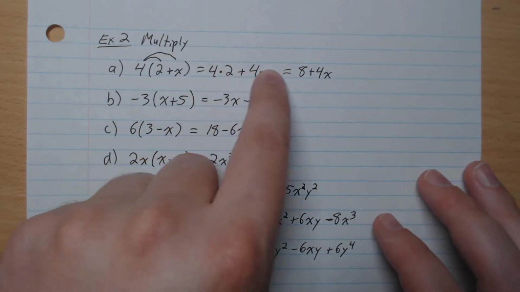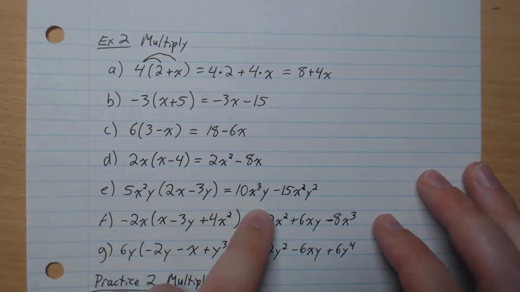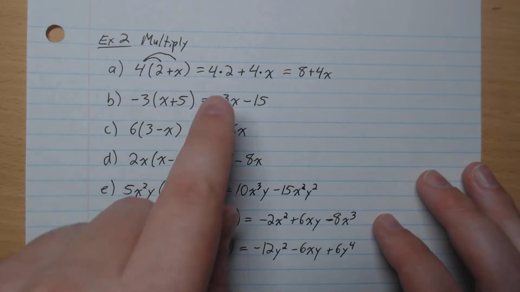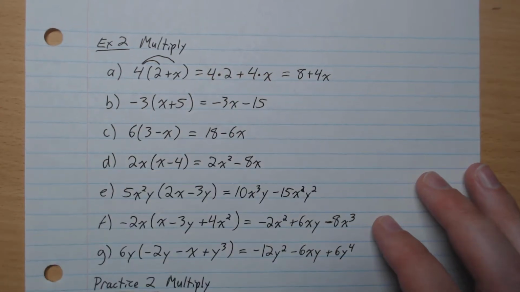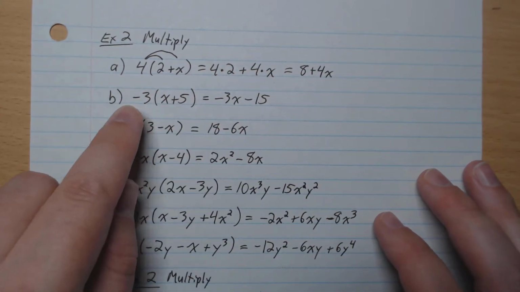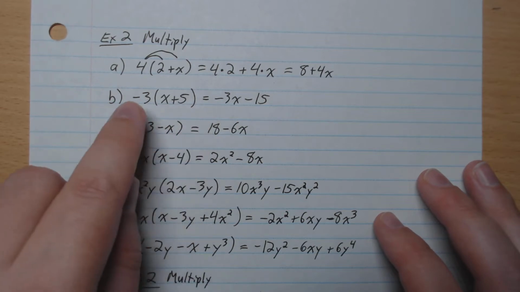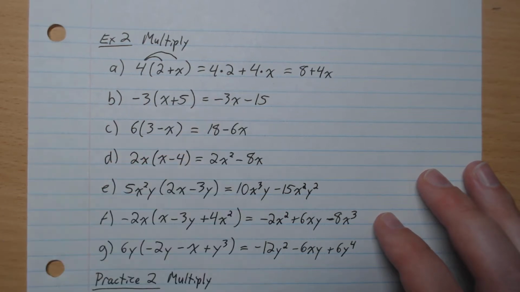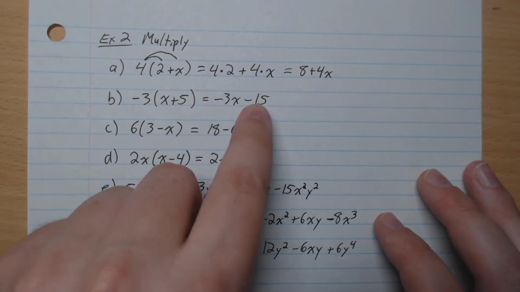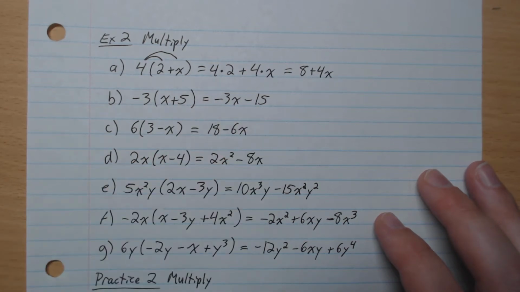And I'm going to not write this middle step. I'm going to go straight to the answer for these given problems. If you want to write out the middle steps, there's no problem. So negative 3 times x plus 5. So negative 3 times x, negative 3x. Negative 3 times 5, negative 15, like that.